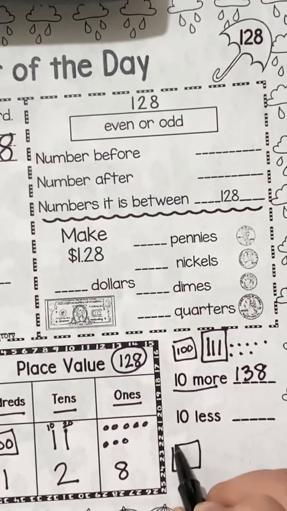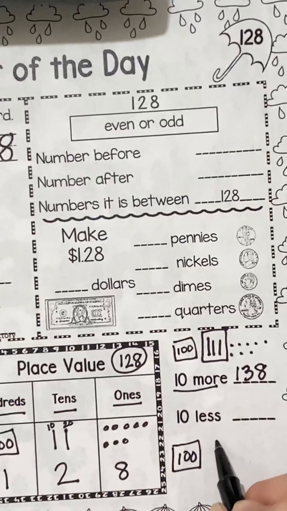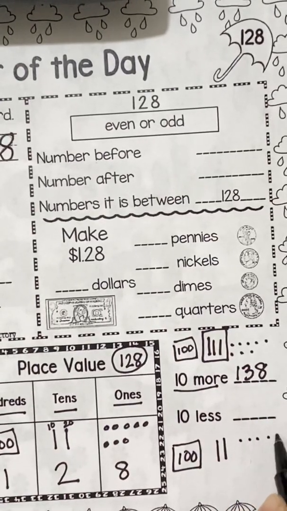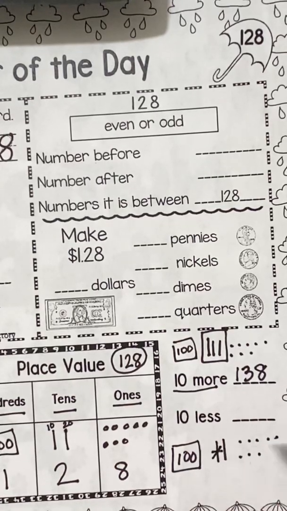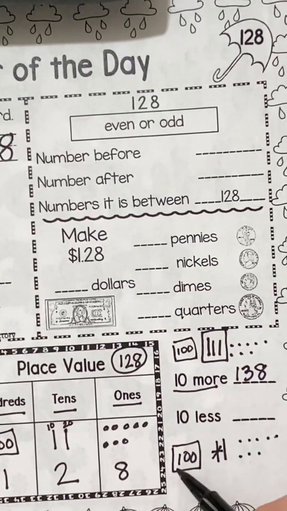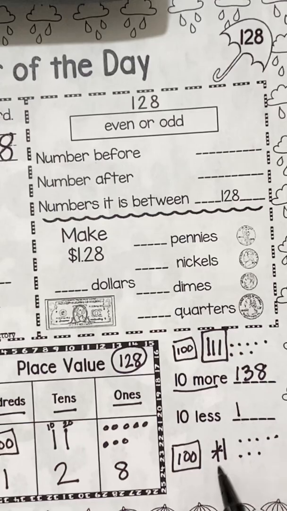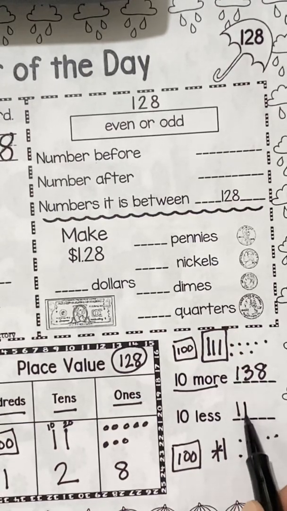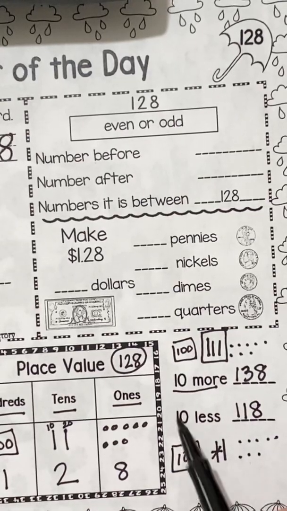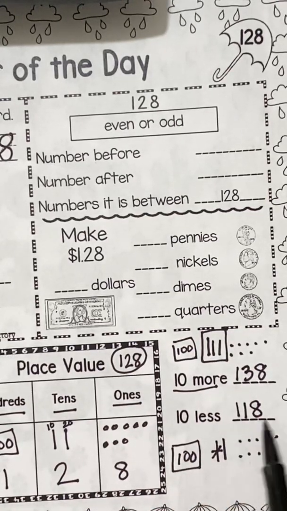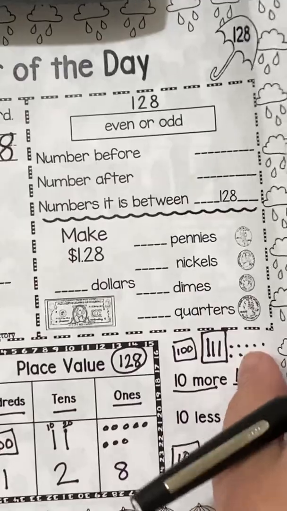If I have 128 and I want to show 10 less, I take away a 10. So my 100 will stay the same. Now I only have 1 10 and I still have 8 ones. So 10 less than 128 is 118.